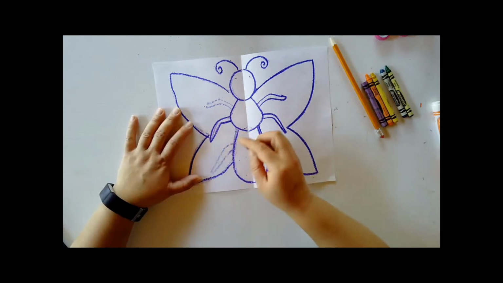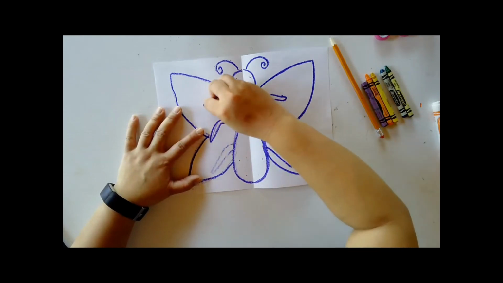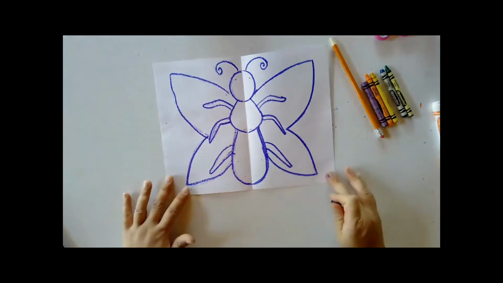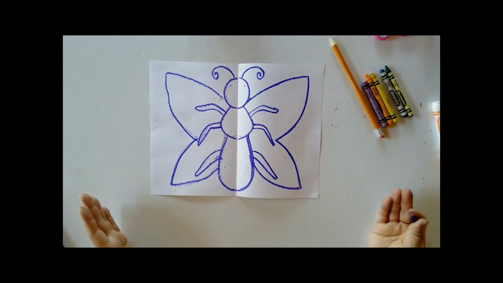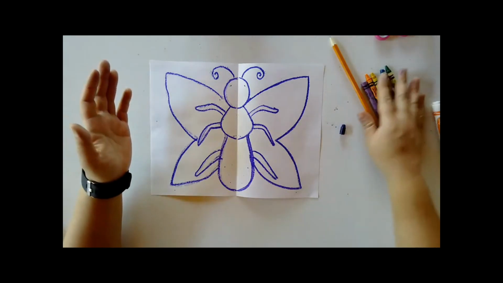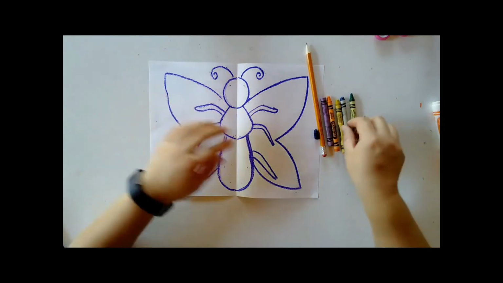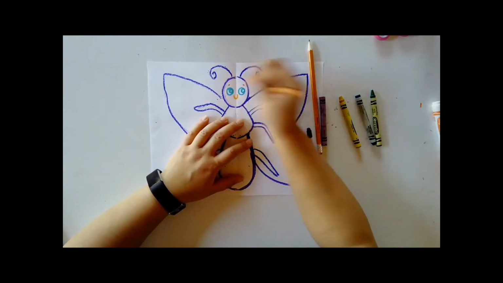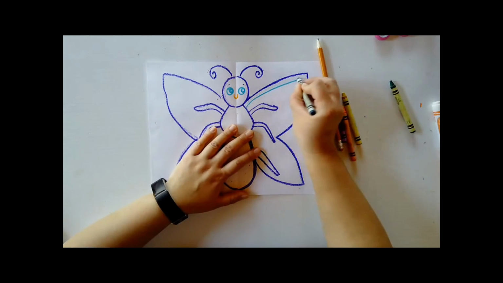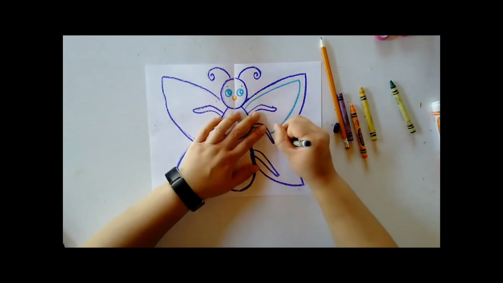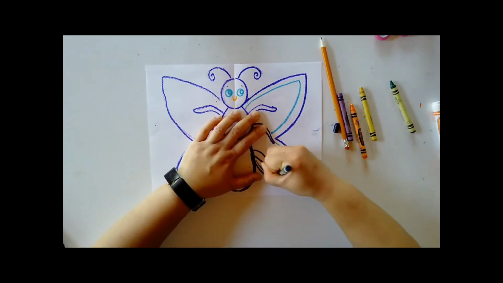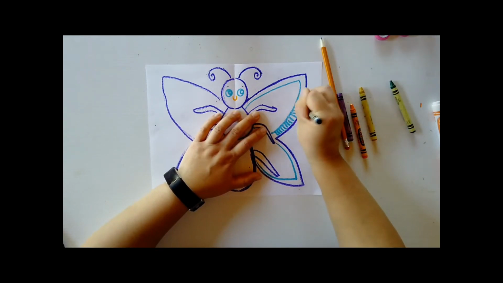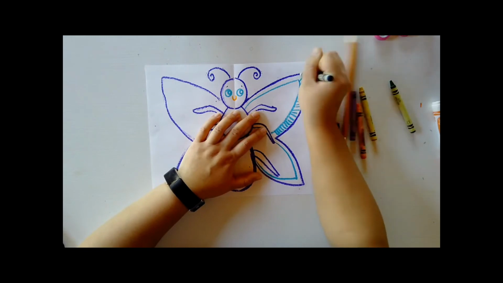And look, it's not perfect, but that's okay. I'm the artist. Mistakes help me learn. All right, here is my symmetrical insect. And now I can take some of my other crayons and add some details. Remember, the more details you add to any artwork, the more interesting they become. I like adding lots of lines and patterns.